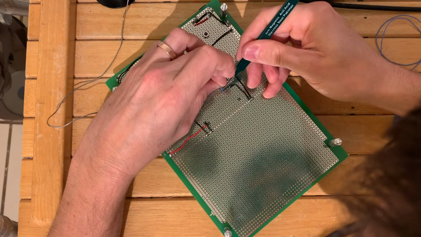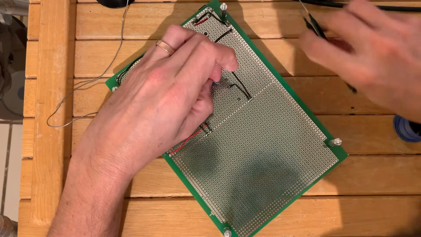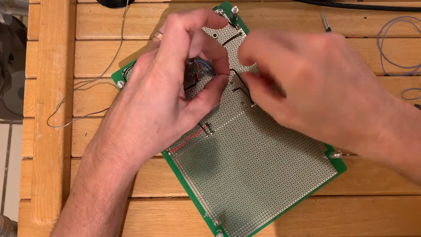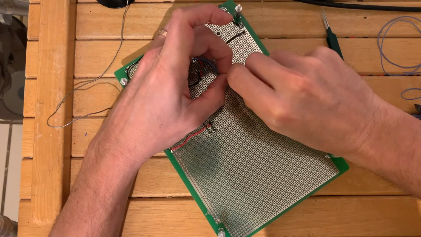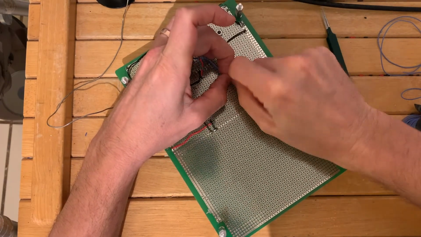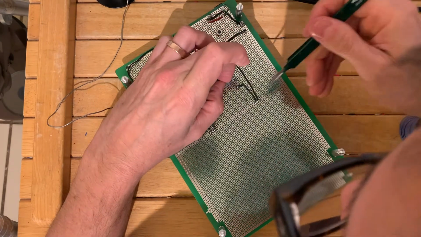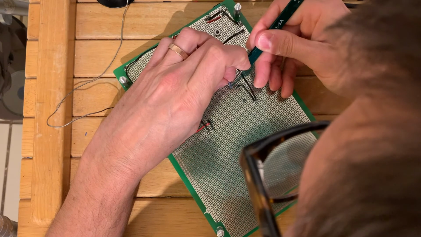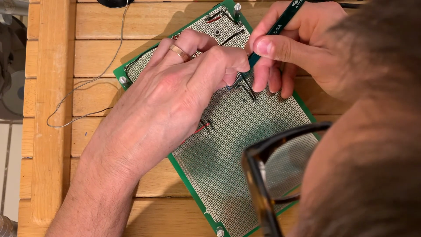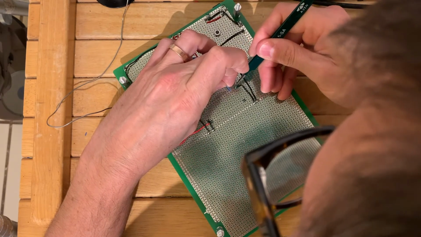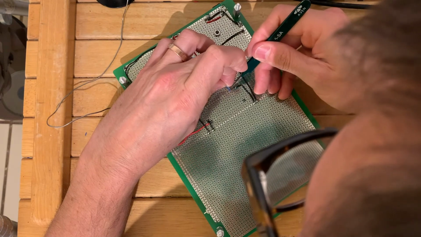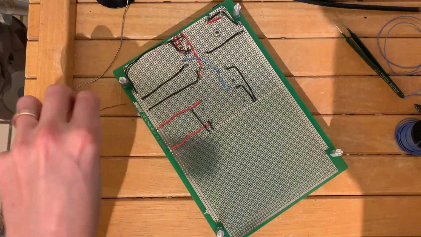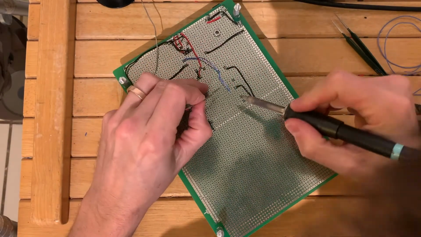Okay. I just can't get this guy to. These conductors in this stranded cable are fraying on me here every time I stick it into the hole. Here we go. Okay, that's pin 13. Managed to get it in there.